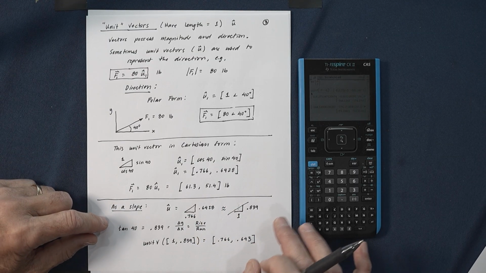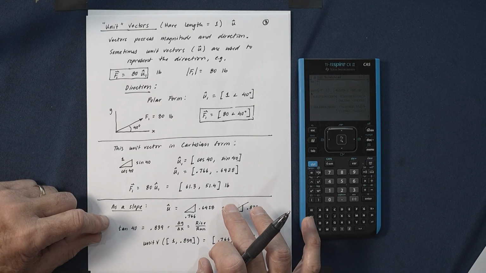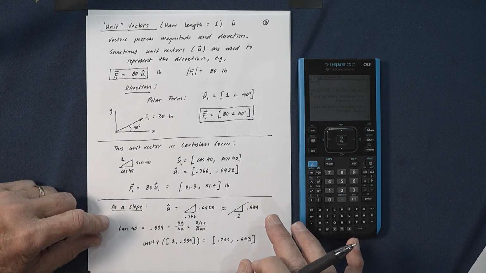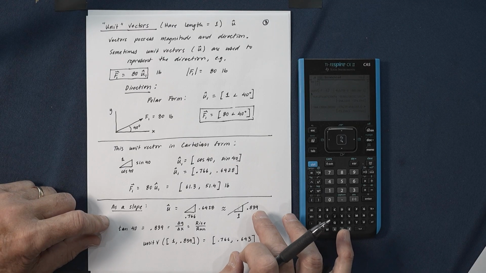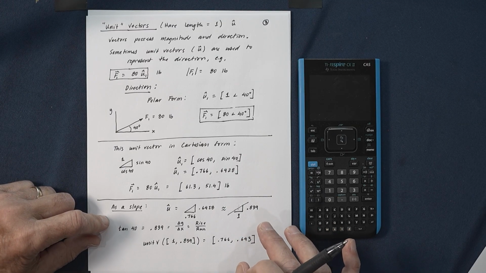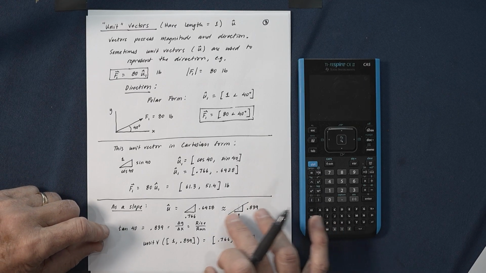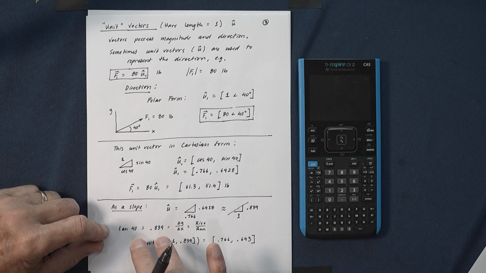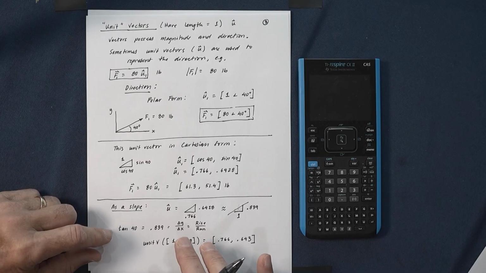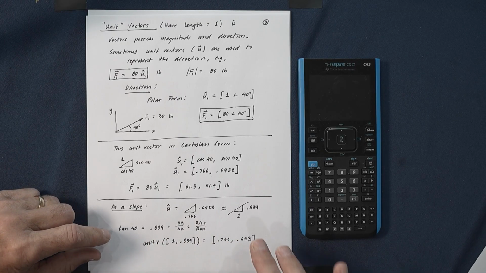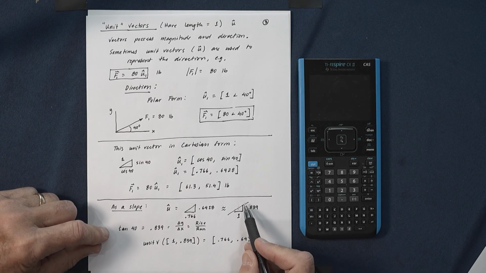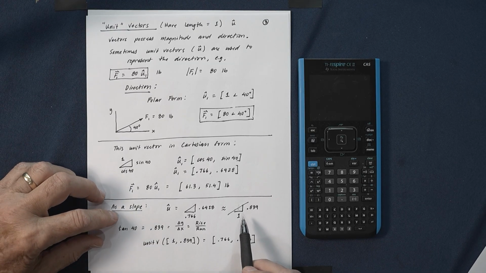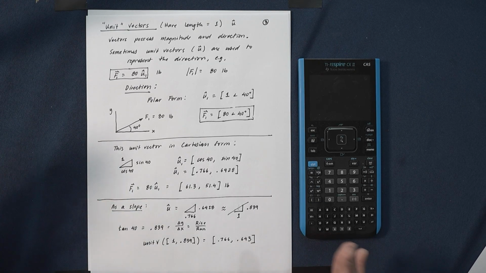And so if you just take 0.6428 divided by 0.766, you get 0.839 over 1, which is a rise over a run. Or you can just take the tangent of 40. If you take the tangent of 40, you get 0.839. And so that's a 0.839 rise over a 1. And so you can convert.